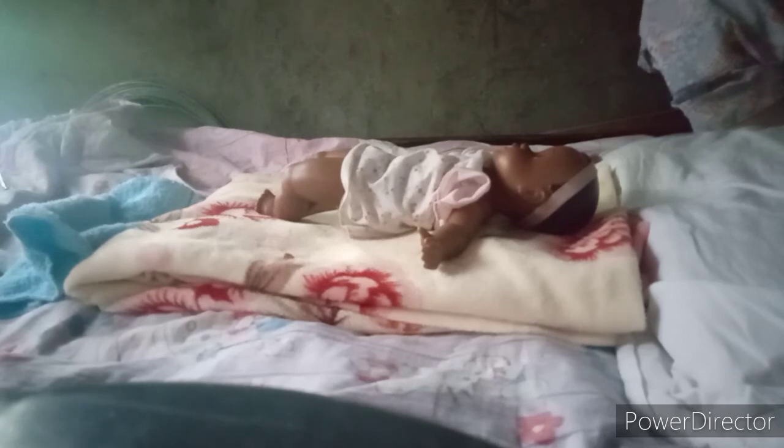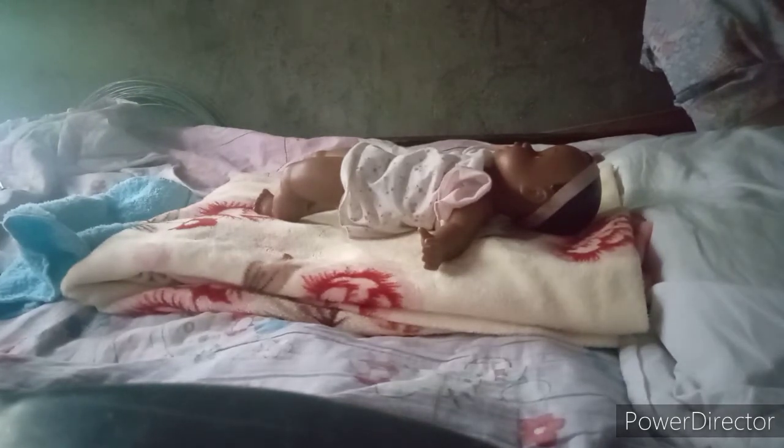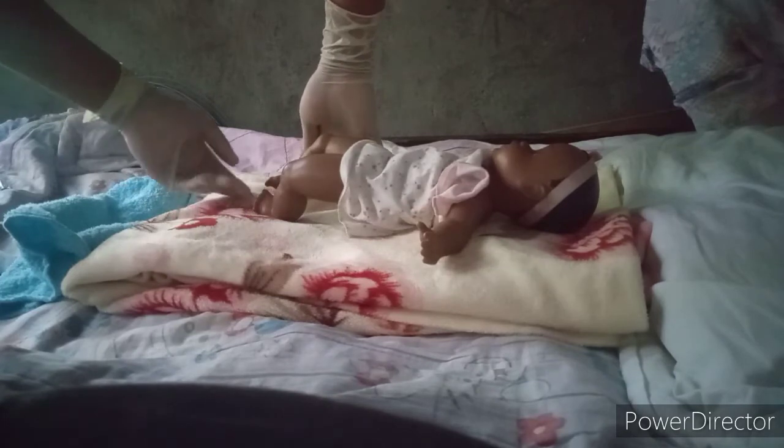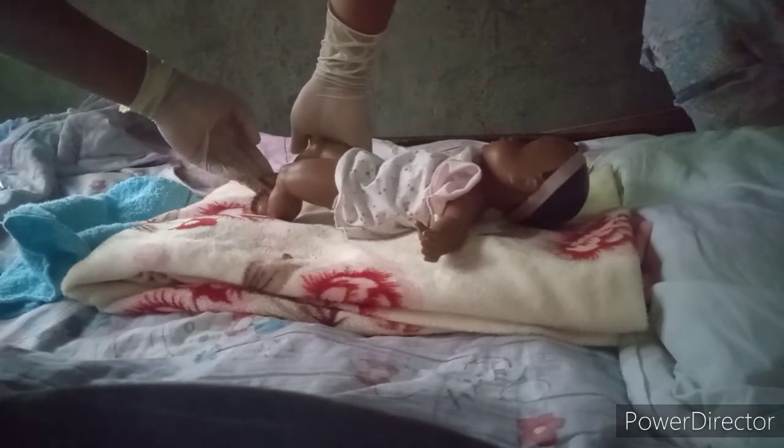Next is Homan's sign. Assess for Homan's sign upon dorsiflexion of the feet, and assess for redness, nodular or warm areas, discolorations, and leg varicosities.